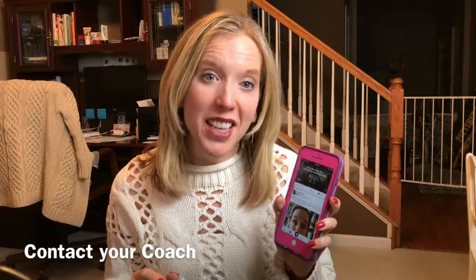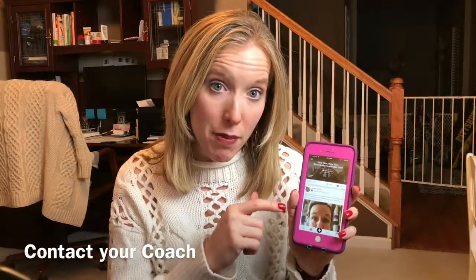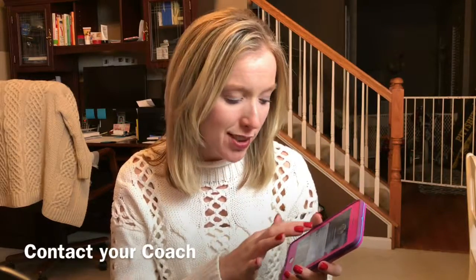Another great feature that the app has is at any point, if you want to get in touch with me, you can easily do that via the group. You don't have to worry about remembering my email, or you don't have my phone number and can't text me. This way, everything stays in the group. You just click on my picture. This is Coach Mindy, so I'll use her as an example.